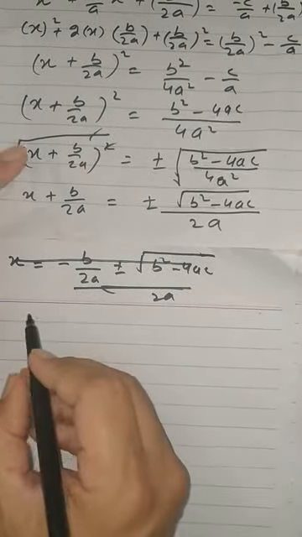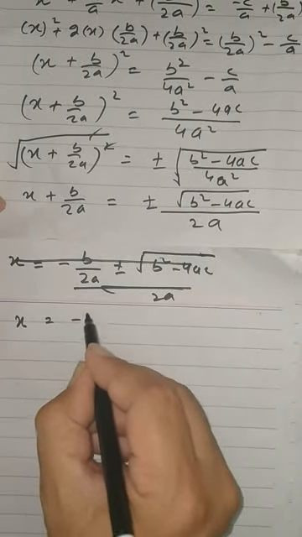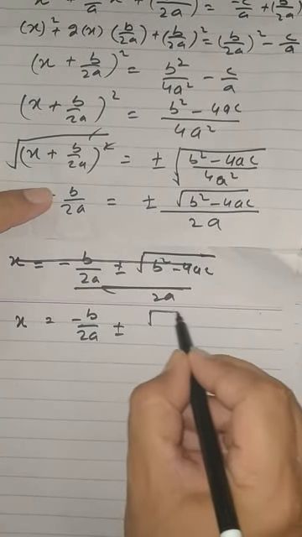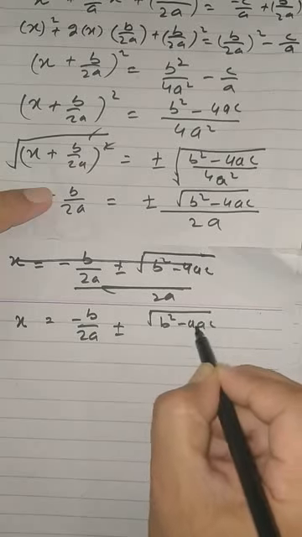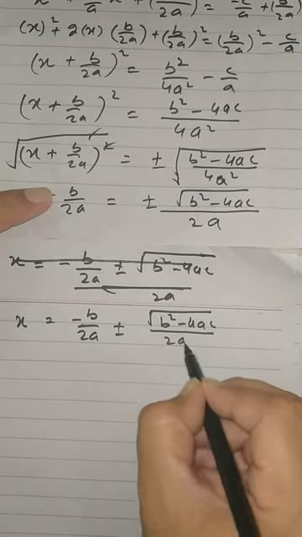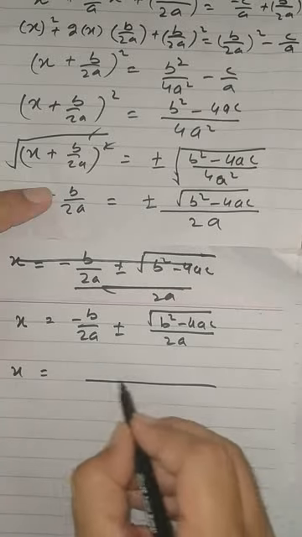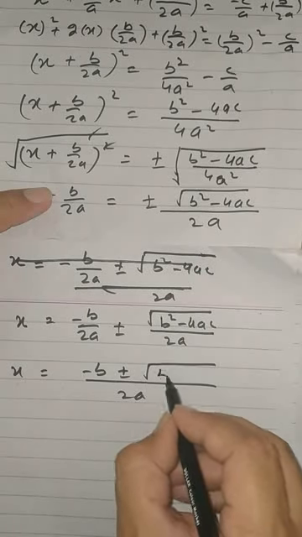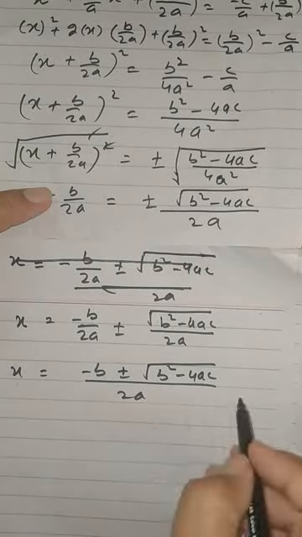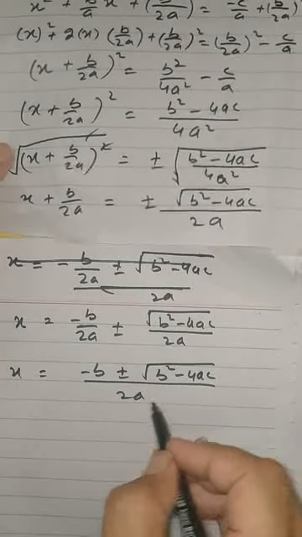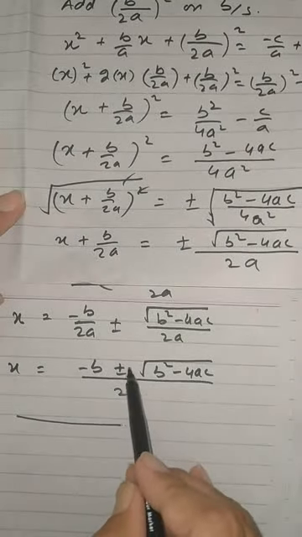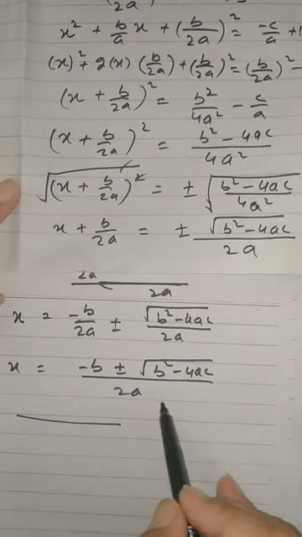Sorry, we will get x equals minus b divided by 2a plus minus under the root b square minus 4ac divided by 2a. Now take 2a as the LCM, so we get minus b plus minus under the root b square minus 4ac, which is the required quadratic formula. x equals minus b plus minus under the root b square minus 4ac divided by 2a.